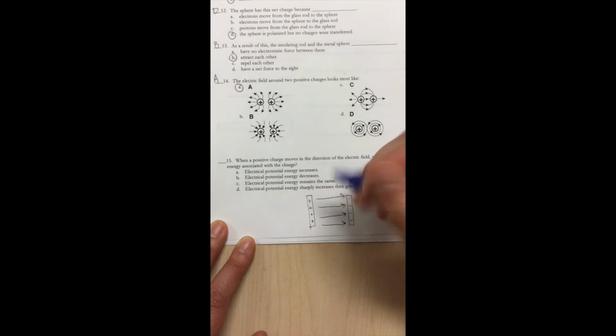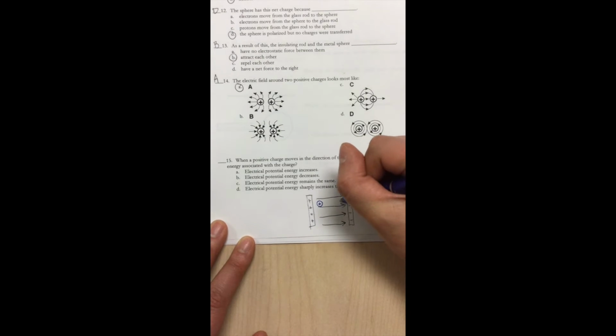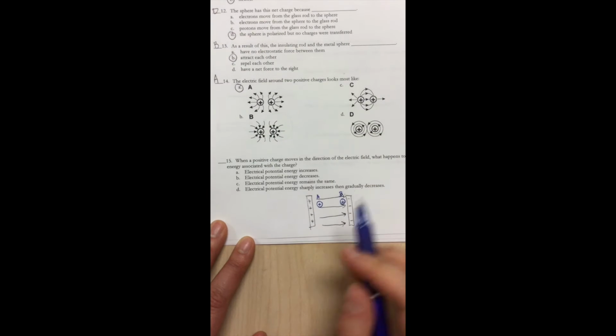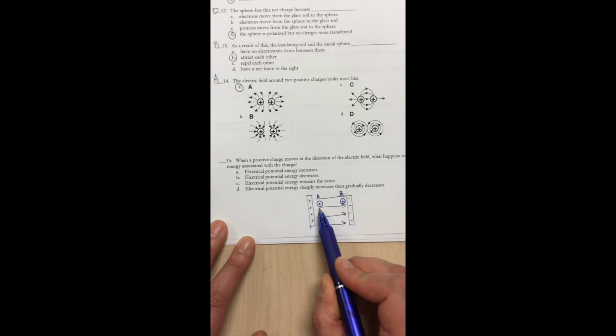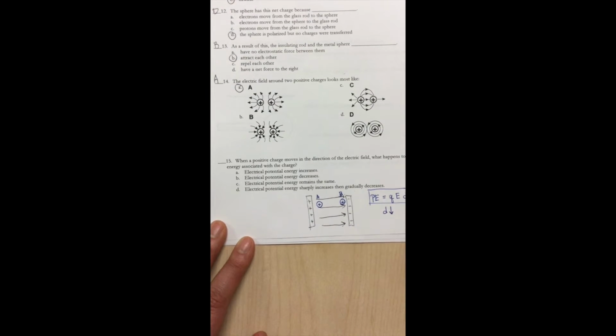If I move in the direction of the electric field, the proton would move from A to B. It goes from high potential energy, because potential energy for an electric field is qEd. The distance is decreasing. It's getting closer and closer to the plate it wants to go to. So that must mean that the potential energy is also decreasing.